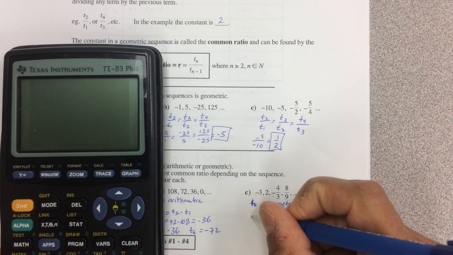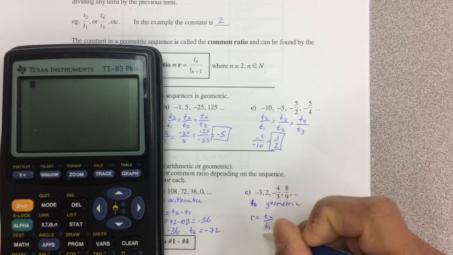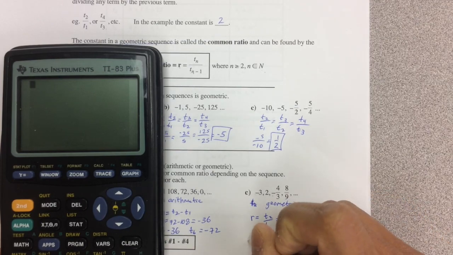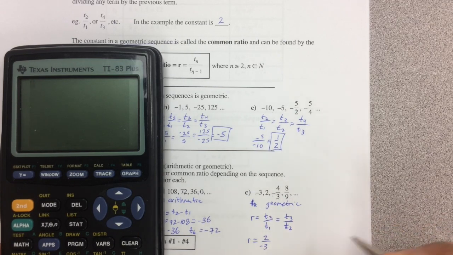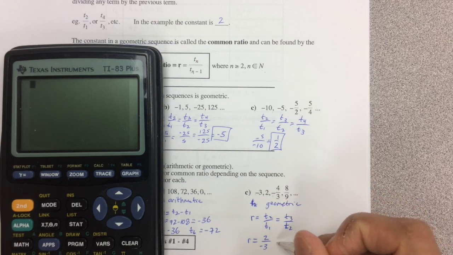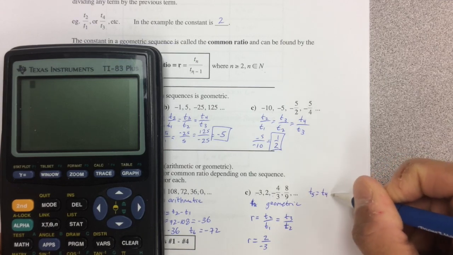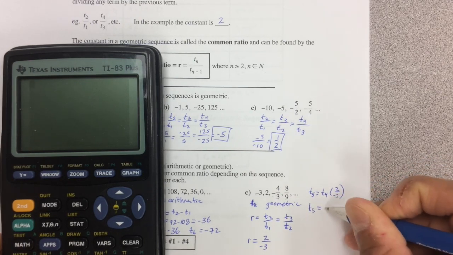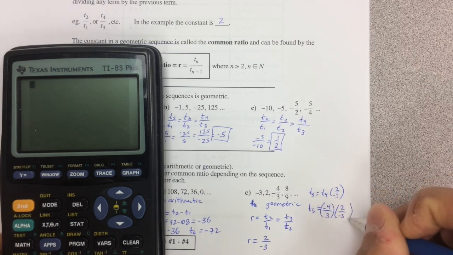So my common ratio, R, is going to be equal to T2 divided by T1, which is equal to T3 divided by T2. So my ratio ends up being 2 divided by negative 3, or my ratio is negative 2/3. And my term 5 is just going to be term 4 times 2 over negative 3. So term 5 is going to be negative 4 over 3 times 2 over negative 3.